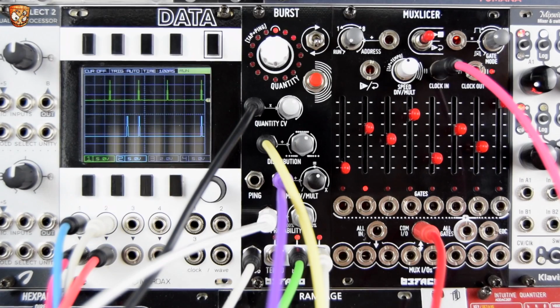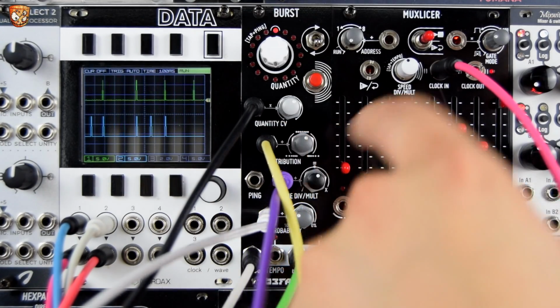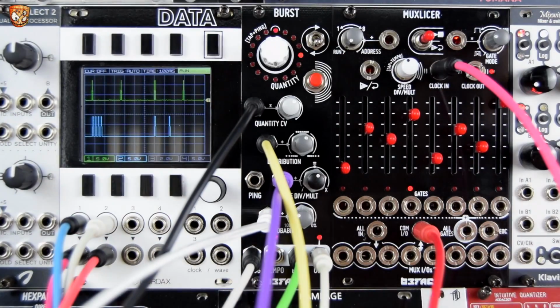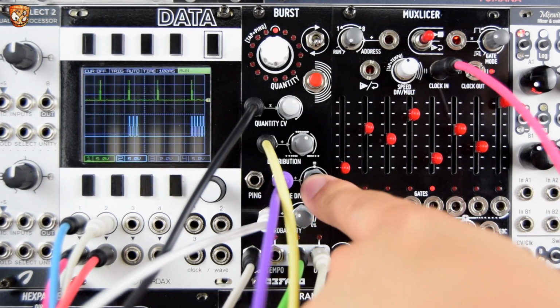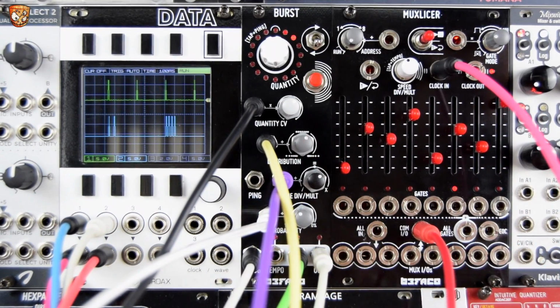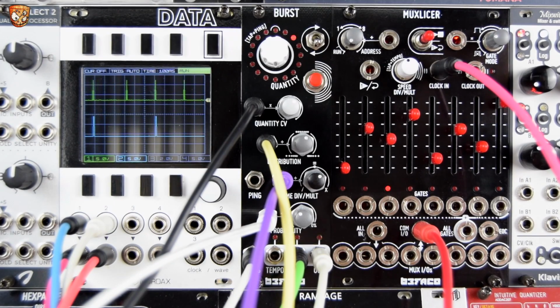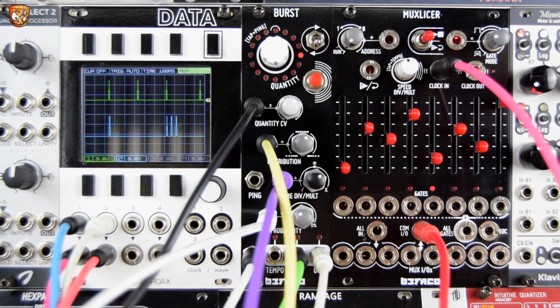I've got a mixture of stepped and smooth modulation from LFOs and sample and hold into the quantity CV, the distribution to either make these slow and ramp up or fast and slow down, or just straight rhythms, straight multiplications. I'm modulating the divide and multiplication of the time, probabilities under modulation, and I'm taking the end of cycle output to trigger a bass drum to show how the end of cycle output changes depending on what the burst is doing. So burst is triggering the melody, end of cycle's triggering the kick, and let's just listen for a second before we move on.